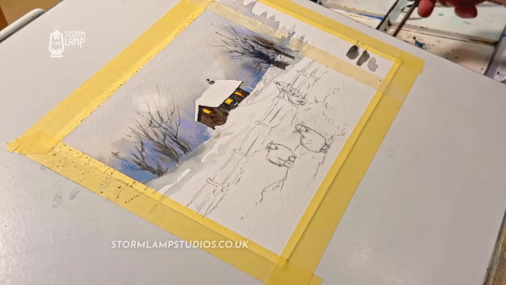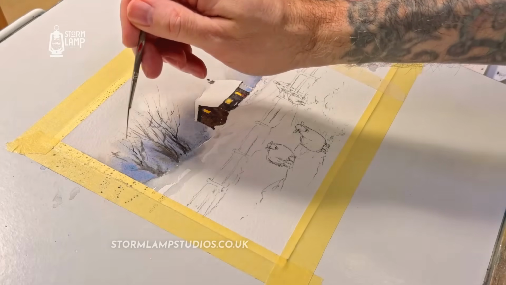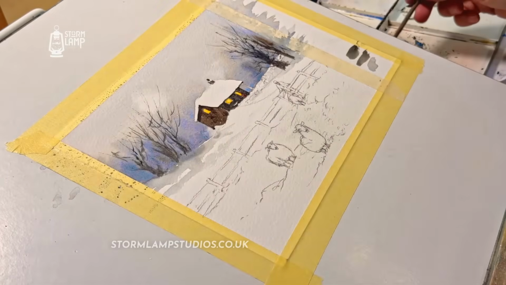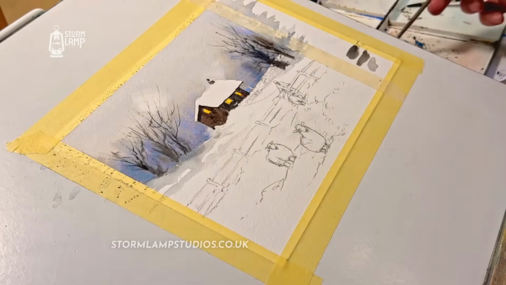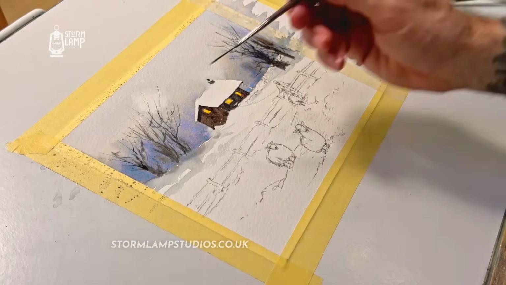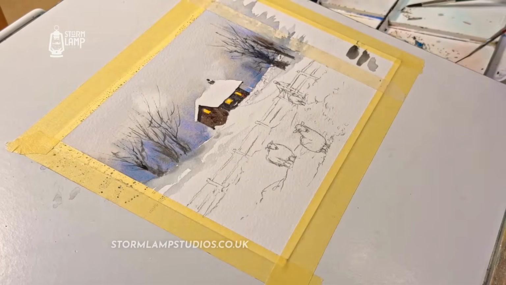I remember in the early days of painting, there was many a painting that just didn't seem to be going the way I wanted it, and there's been many a painting that I've just turned over and started painting on the back side of the paper because I thought I'd lost the plot.